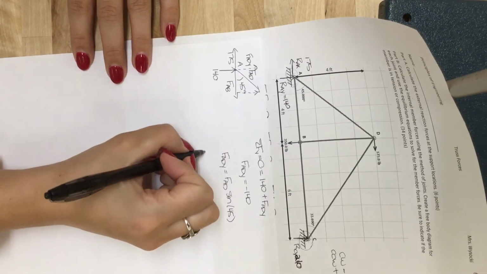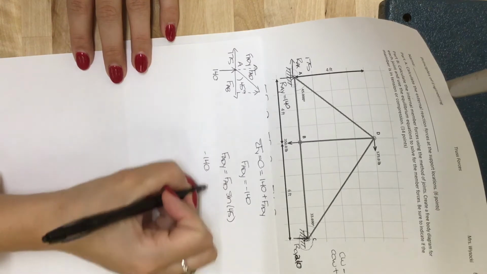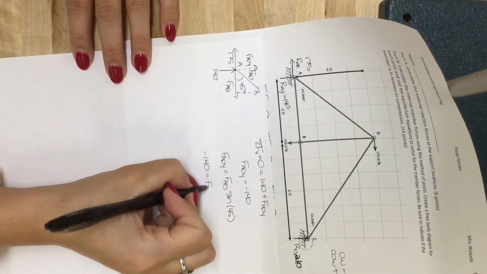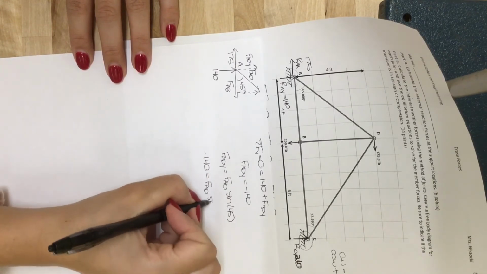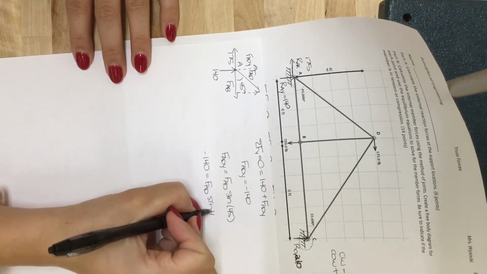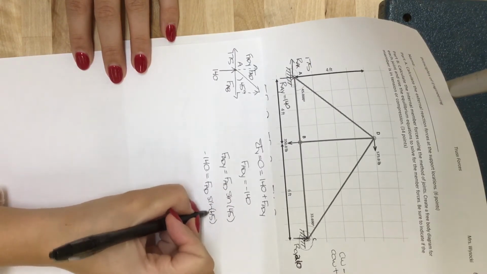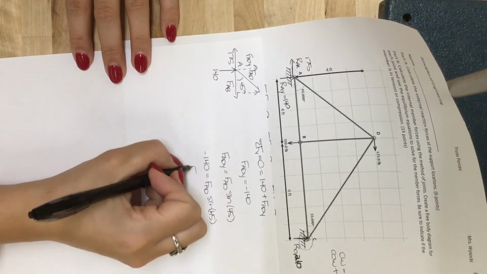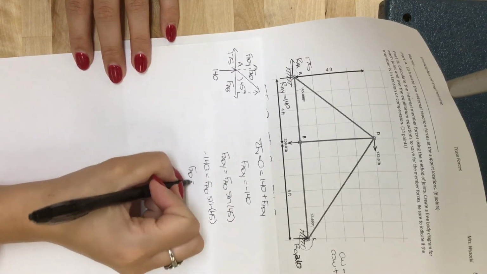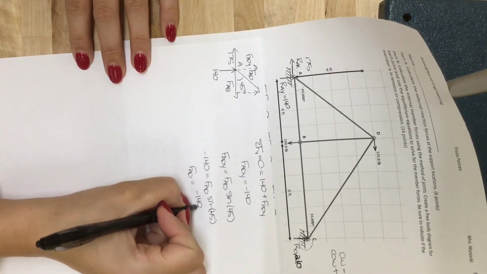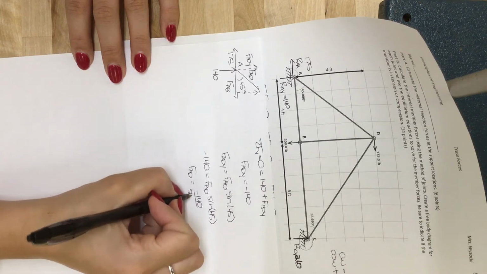So we can say that negative 140 equals FAD times the sine of 45, or FAD equals negative 140 divided by the sine of 45.